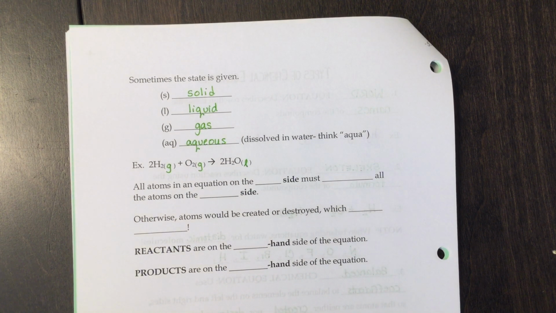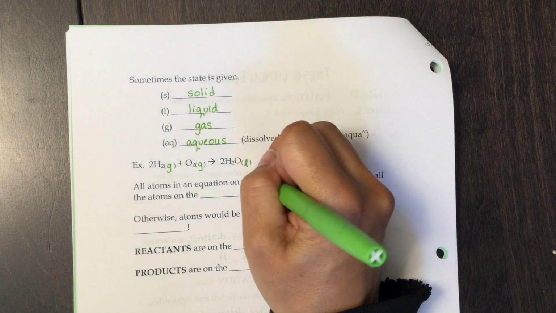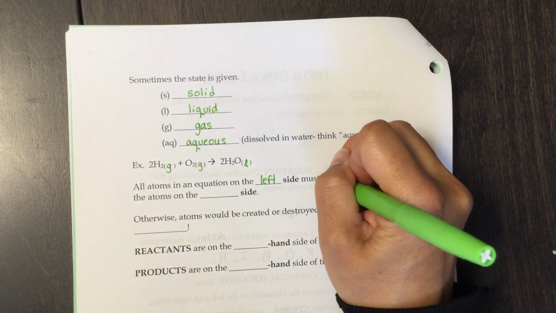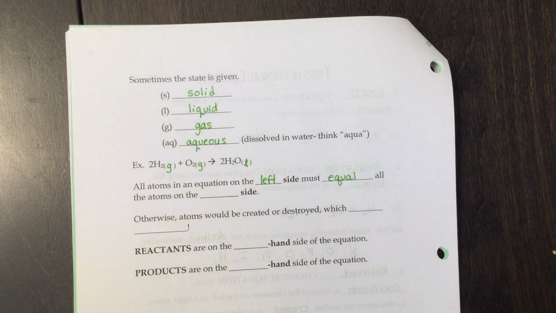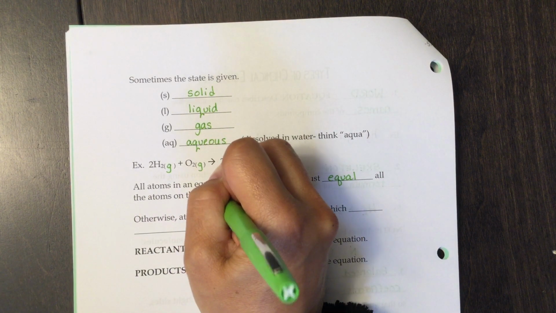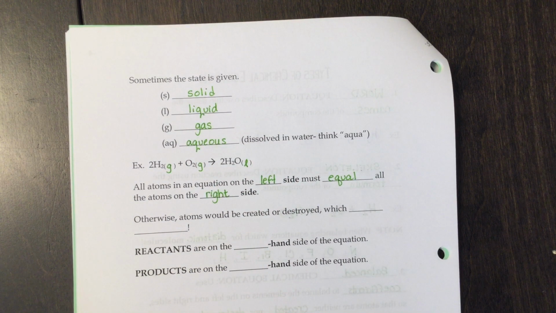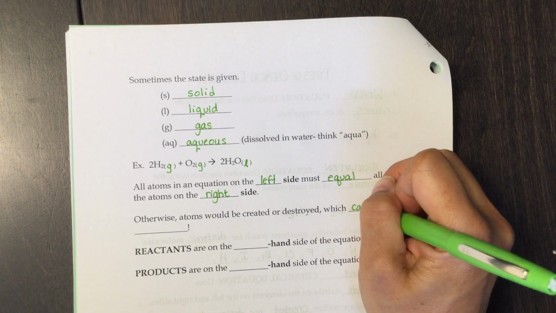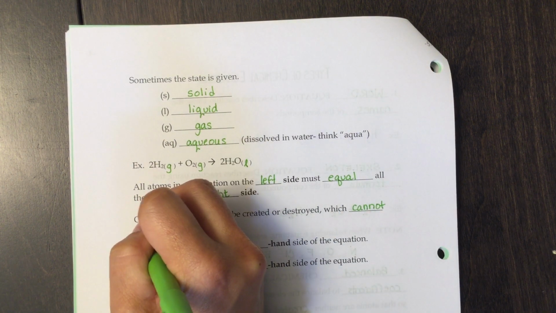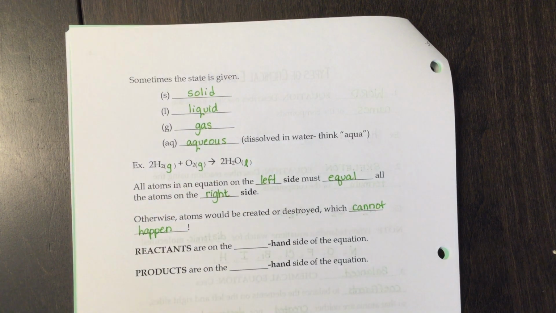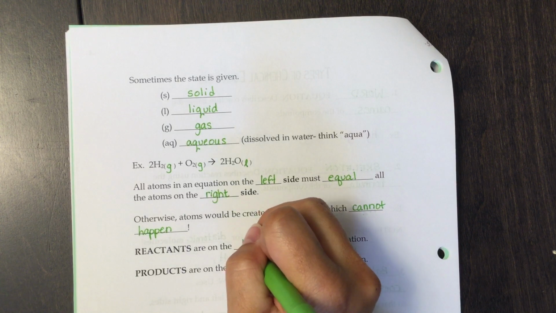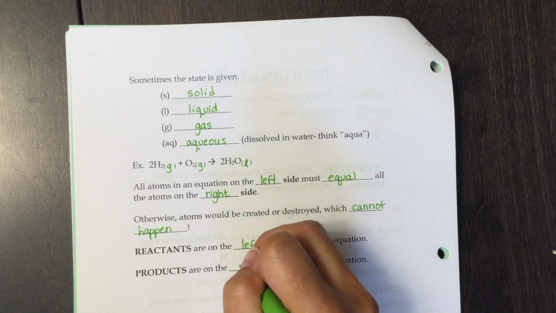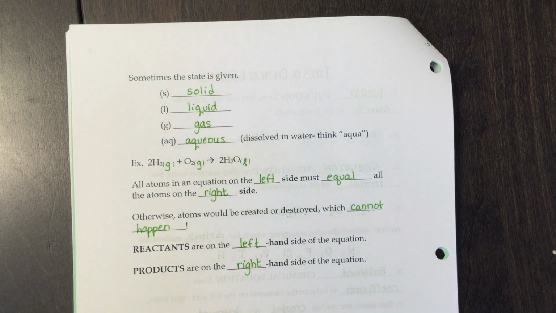Okay? Now, all atoms in the equation on the left side must equal all the atoms on the right side. And that's how you get a balanced equation. Otherwise, atoms would be created or destroyed, which cannot happen. Okay? You can't spontaneously create a substance. It has to come from something. Okay? Reactants are on the left-hand side, and we talked about this already, and products are on the right-hand side. Okay, awesome. Nice job.